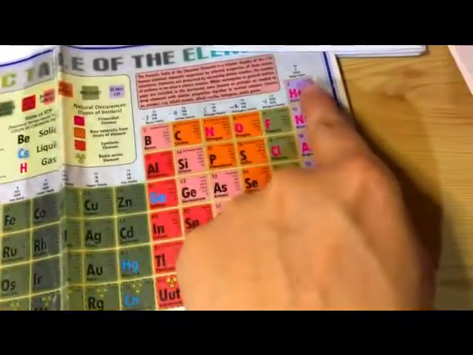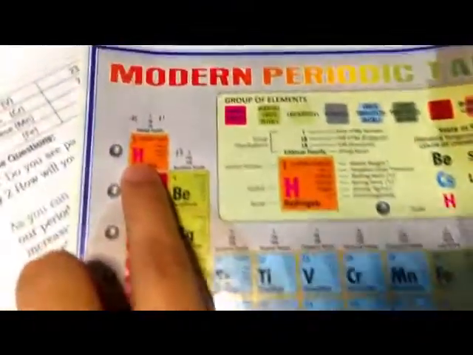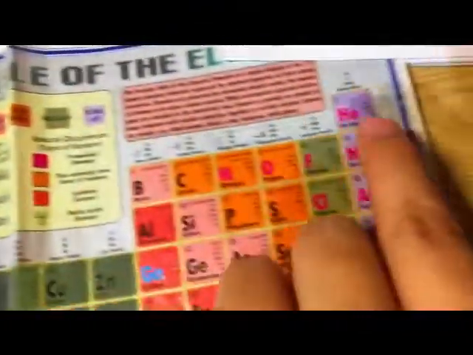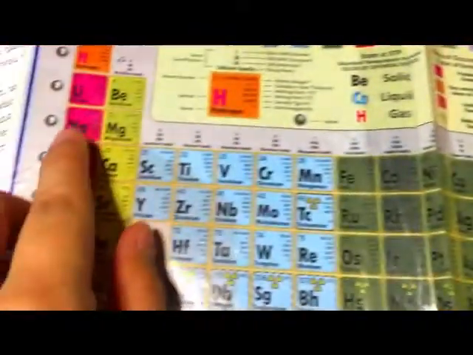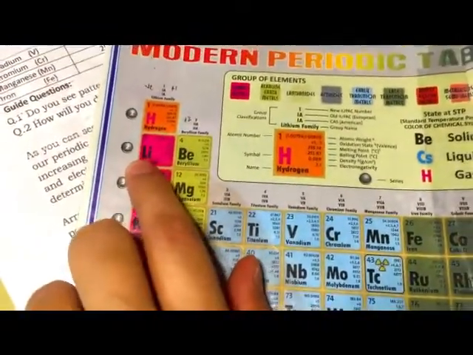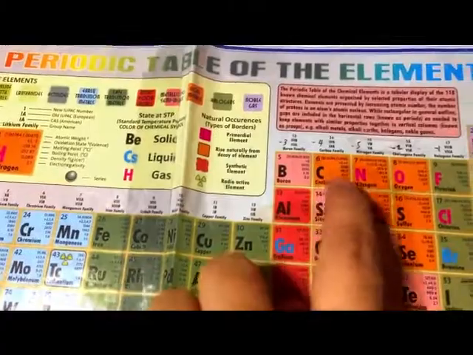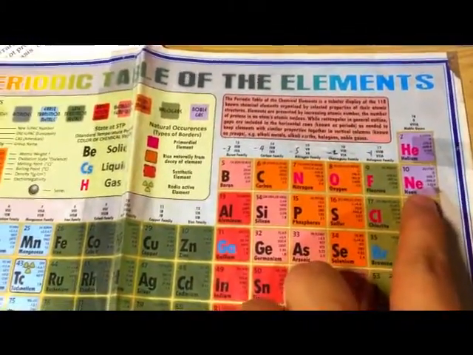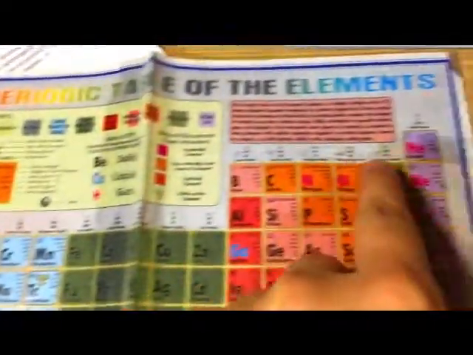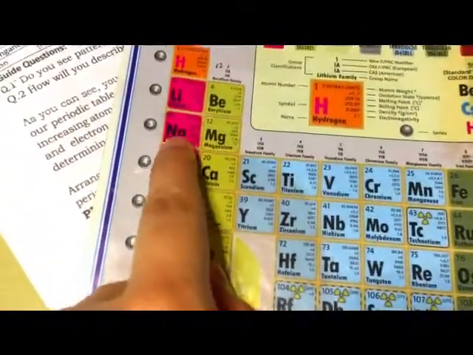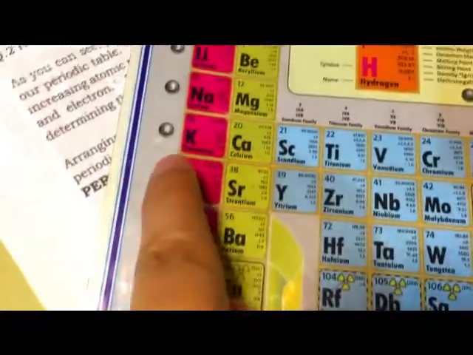Ito, at saka ito. So, dalawang element lang ang period 1. Starting from hydrogen to helium. And then, period 2, okay, pag period 2 naman, starts from lithium, beryllium, to boron, carbon, nitrogen, oxygen, fluorine, and neon. So, lahat yan ay period 2. Okay? Period 3 starts from sodium to argon. Okay? Period 3 silang lahat. Kasama yan, ha? And then, period 4 from potassium to krypton.